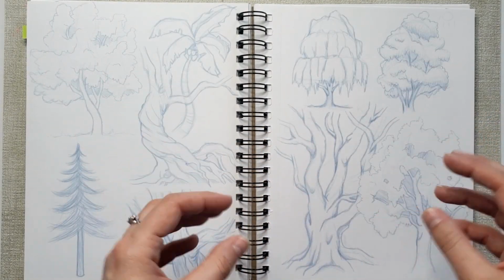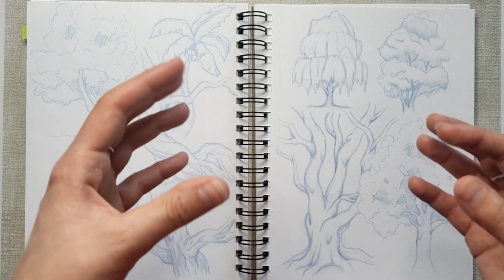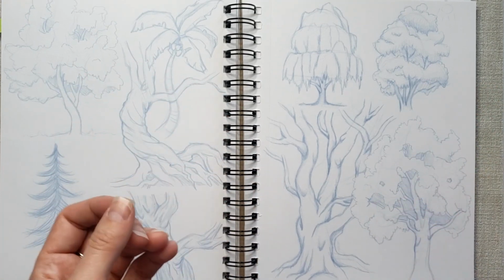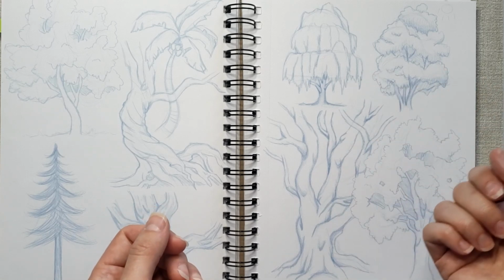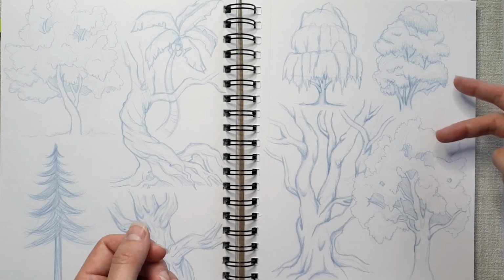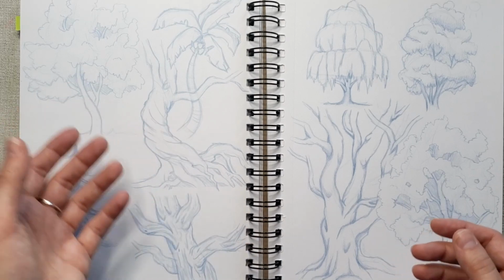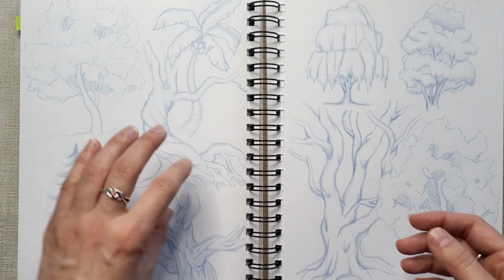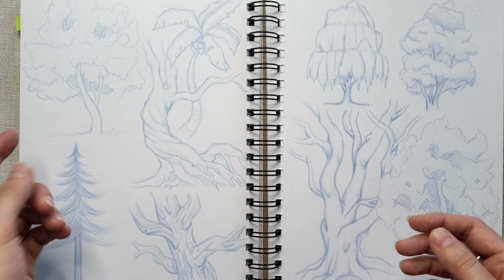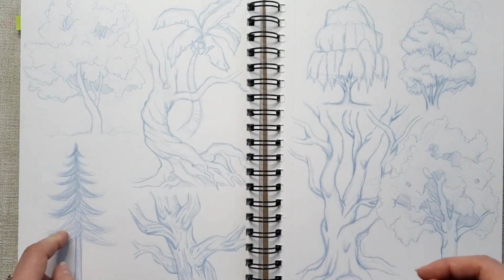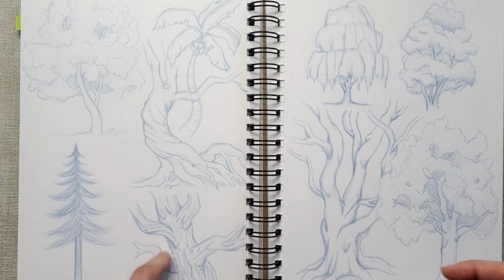Once you've warmed up a bit, then you can go in and do your studies in a bit more of a refined manner. For example, here, I did some studies of a willow tree, a bear tree. These two are like different variations of oak trees. And then on this page, I explored palm trees, this kind of like twisted tree, another sort of spreading tree. Down here was a very funny looking pine tree, and down here I focused on bark.